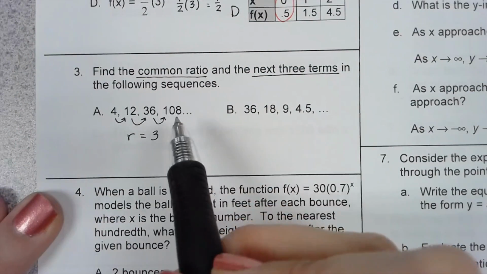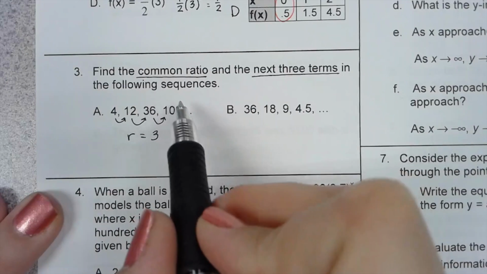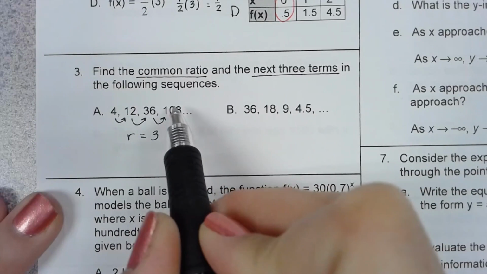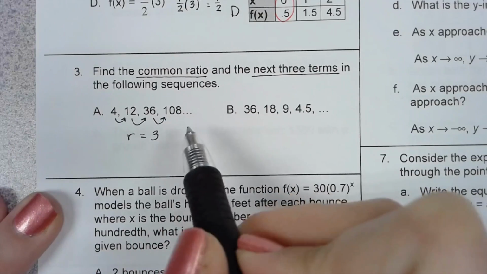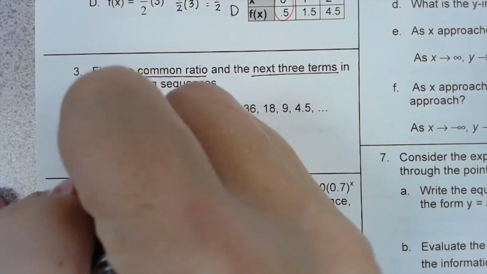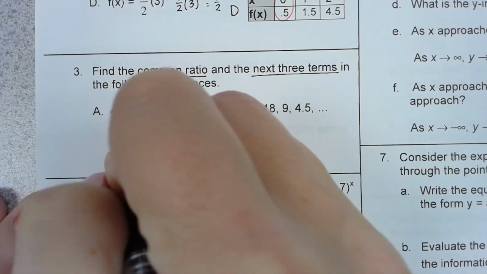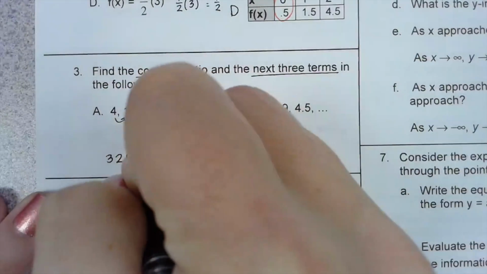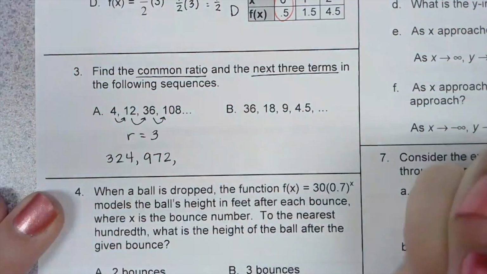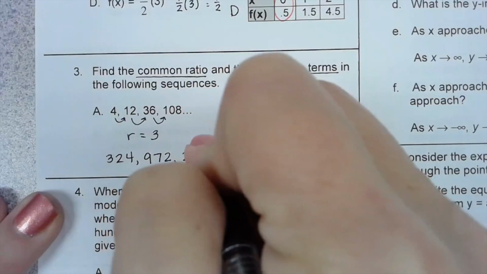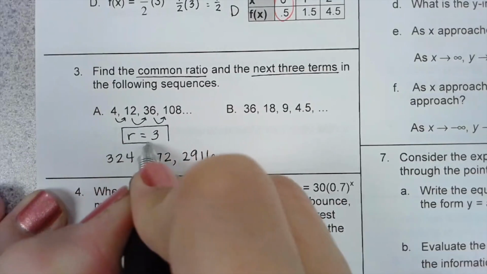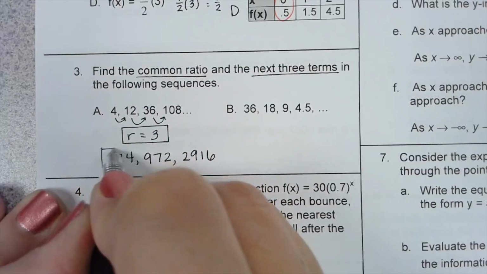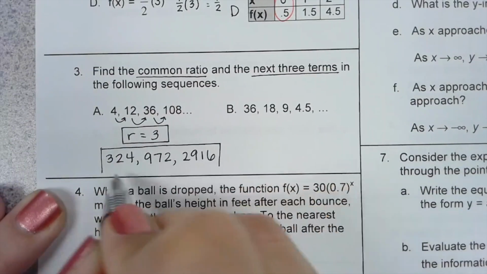To find the next 3 numbers in the list, I would use my calculator, and so I'd be doing 108 times 3, and getting the next number in the list. I'd be doing that number times 3, and then the last number times 3. So the next 3 numbers in this list, using a calculator to multiply it out, would be 324, 972, and then 2,916. So both of these are answers to the question, because this question asked us to find 2 things.